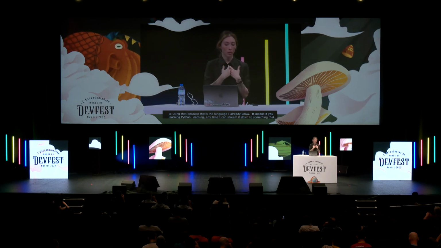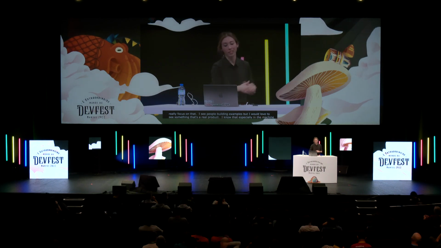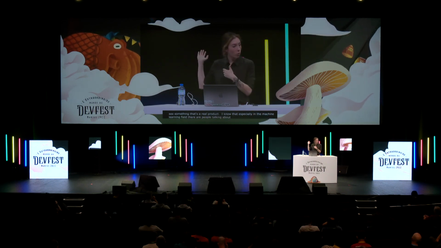So for me, it fills a void, but I would also like for somebody to build a production thing in JavaScript, in machine learning. It's not my job, so I can't really focus on that. I see a lot of people building examples, but I would love to see something that's a real product. In the machine learning field, a lot of people are saying Python is the real deal. But the fact that you can train this whole machine learning in the browser in a few seconds through a UI opens the door to so many more people. I know that maybe JavaScript is seen as a joke in that space, but I don't really believe so.